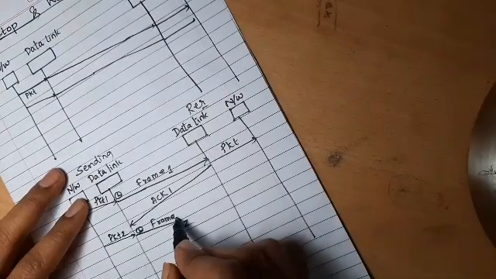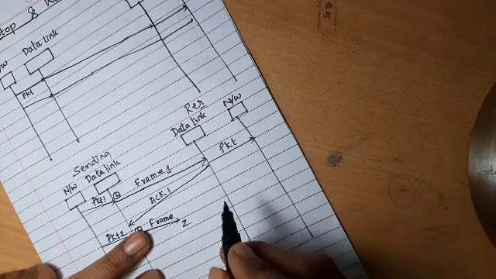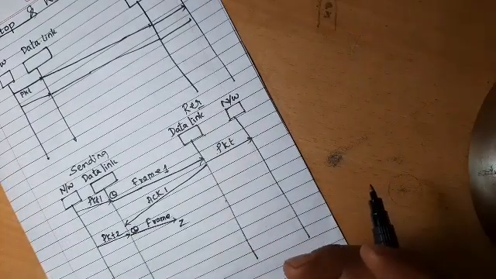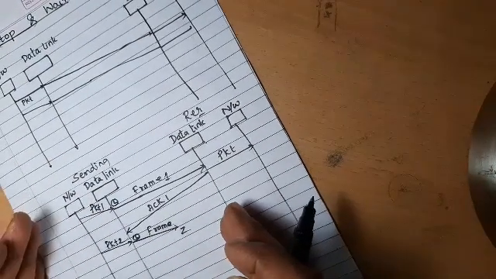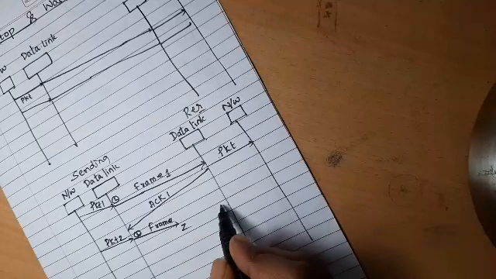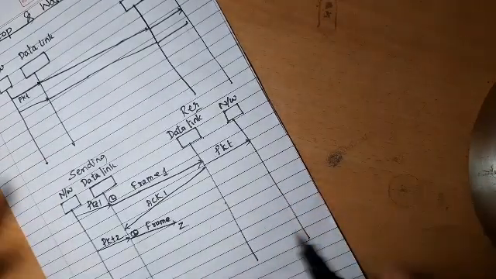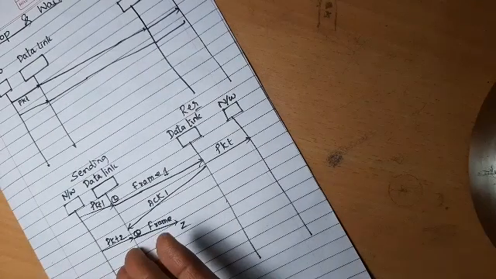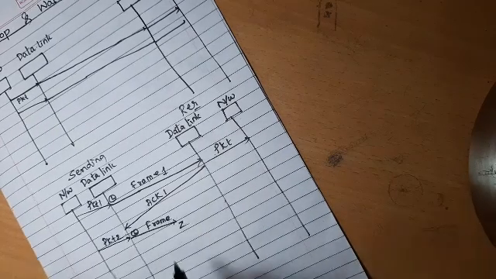Now if this particular frame does not arrive at the receiver, how exactly will the receiver come to know that the sender has sent a packet to it? Since it is not getting any frame from the sending side, what does it have to do? It has to wait. Its job is to keep quiet, because since it has not received anything, it will not send an acknowledgement. The frame is lost, so no question of sending an acknowledgement.